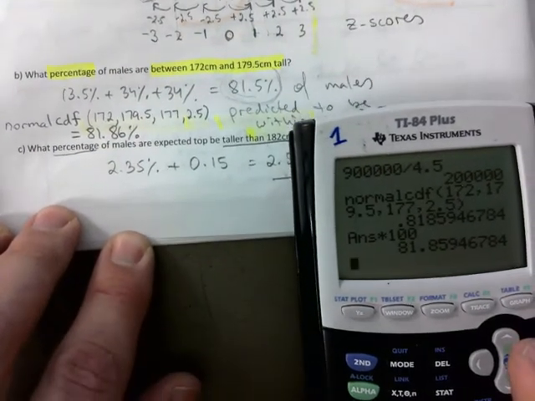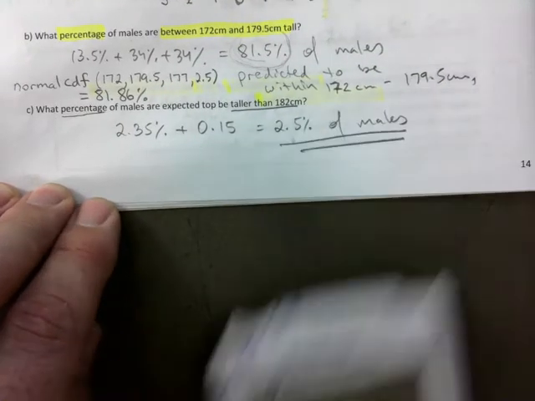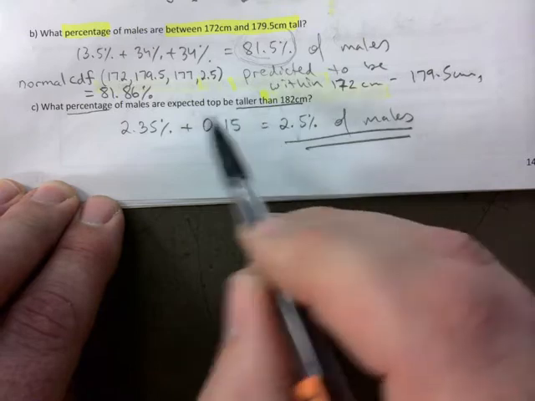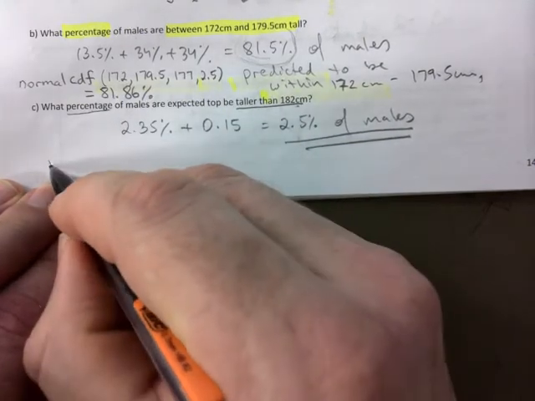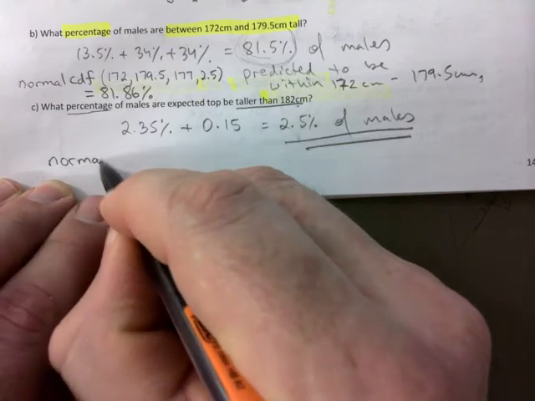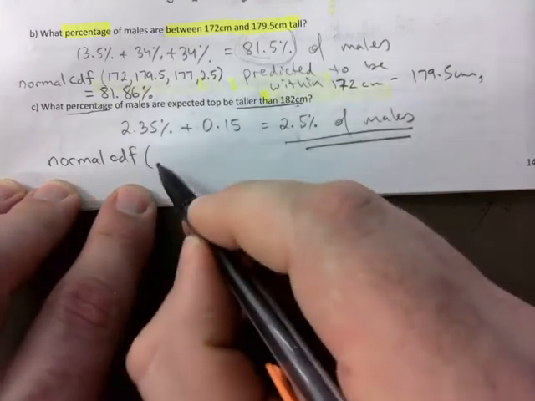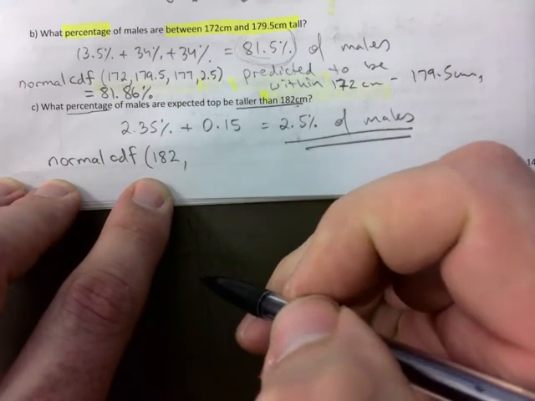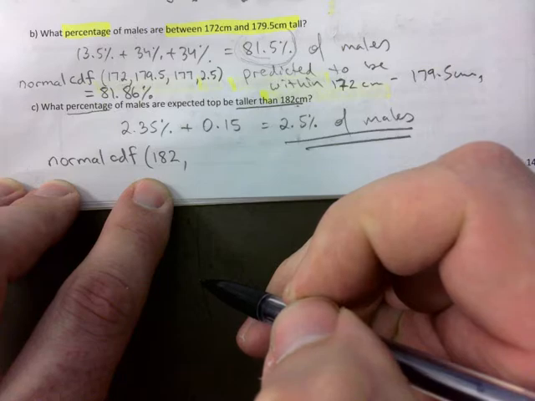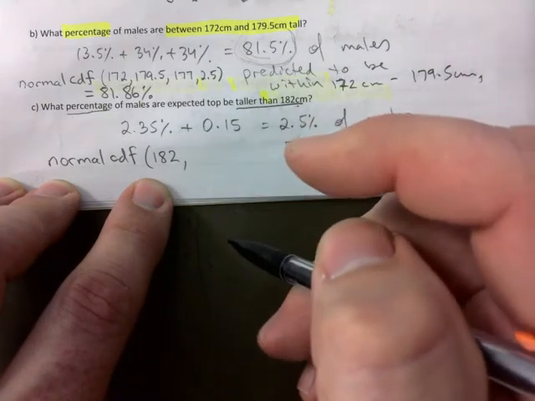Let's try one more before we go. The percentage of males expected to be taller than 182. Write this down first. Normal CDF. Lower is 182, right? What's my upper limit? Does it tell me an upper limit?